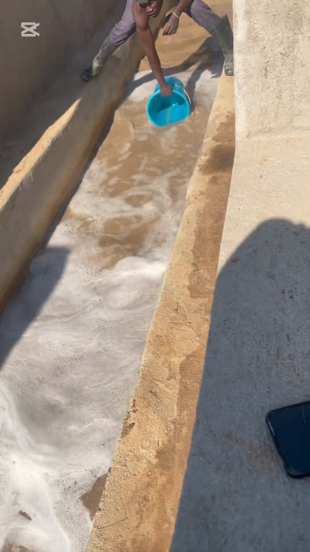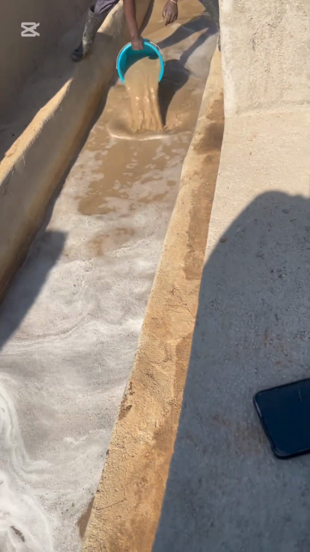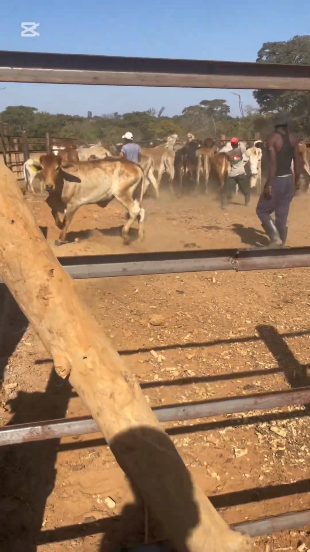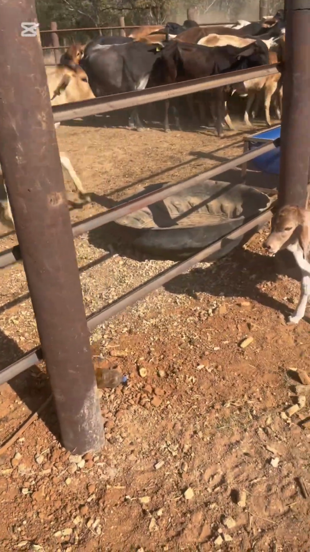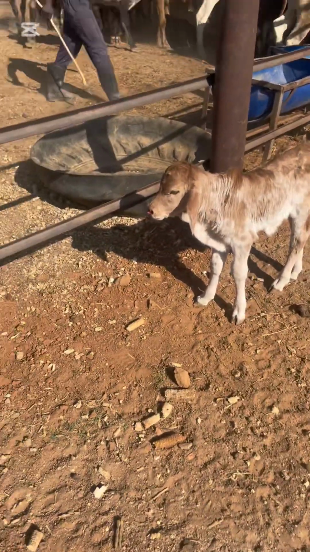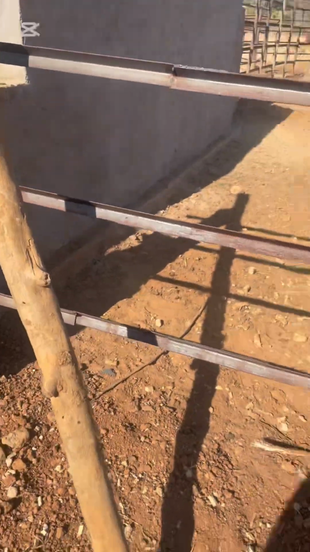Plunge dipping involves cattle walking through a vat or tank filled with a chemical solution, usually an insecticide or a parasiticide. The cattle fully submerge in the solution, ensuring complete coverage of the body.